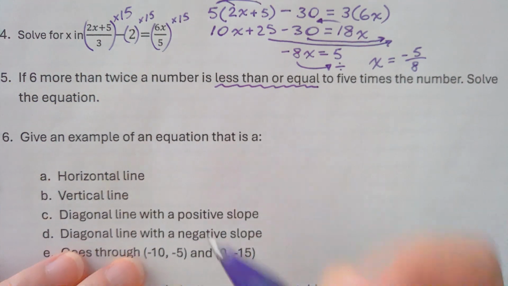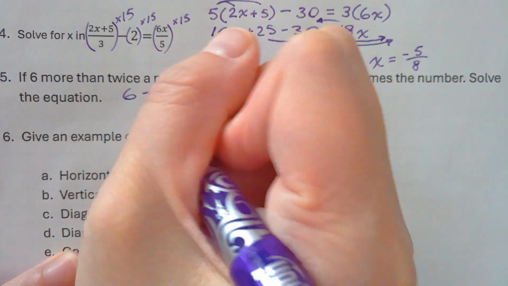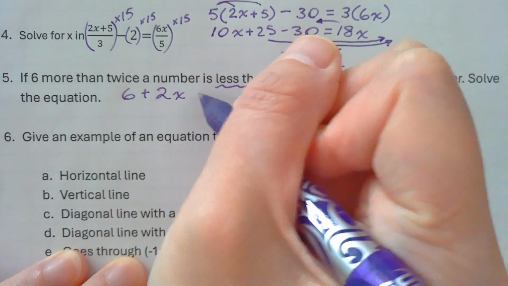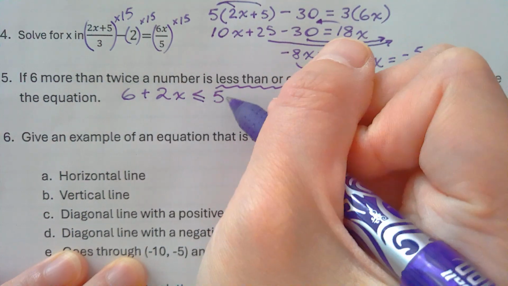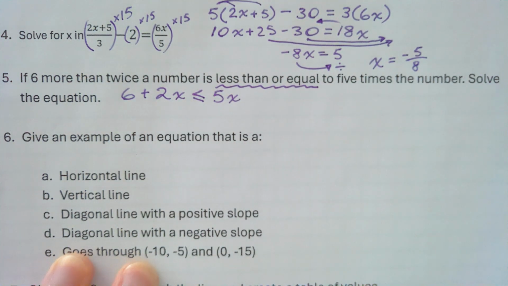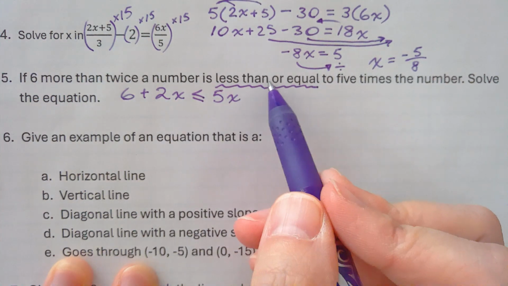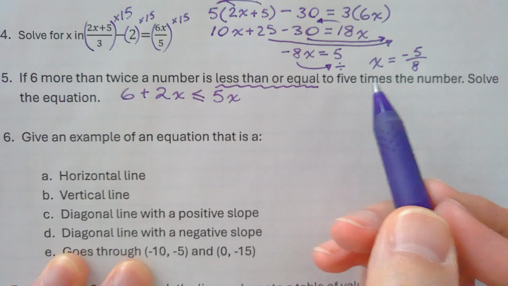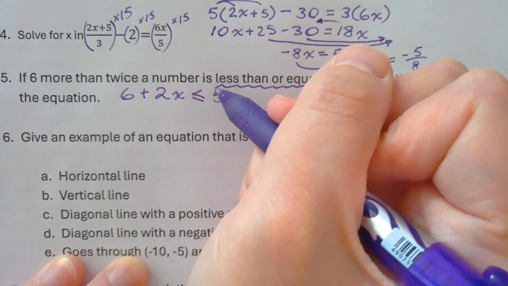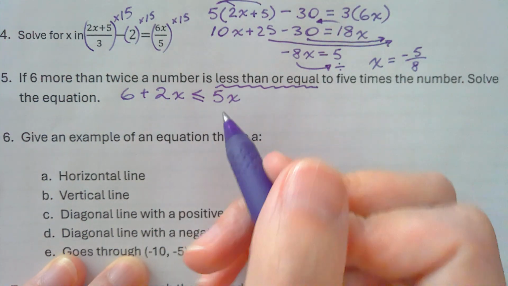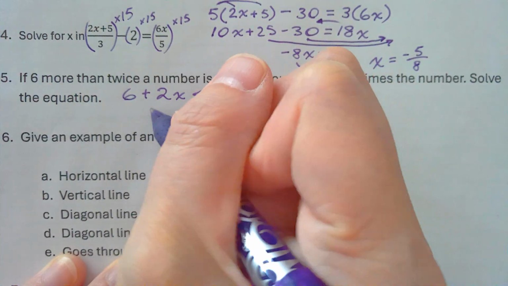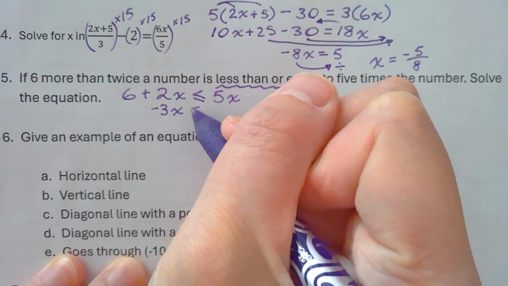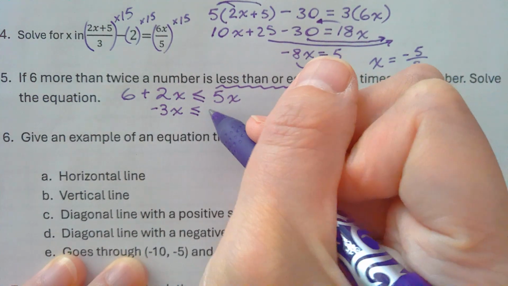Okay, Gavin. Perfect. Yep. That's it. Yep, less than or equal to. So less than or equal to means this symbol. Okay, and then now I'm going to do letters to the left, numbers to the right. So I'm going to move this 5x over. So 2x minus 5x is negative 3x. And then when I move that 6 over, it becomes negative 6.